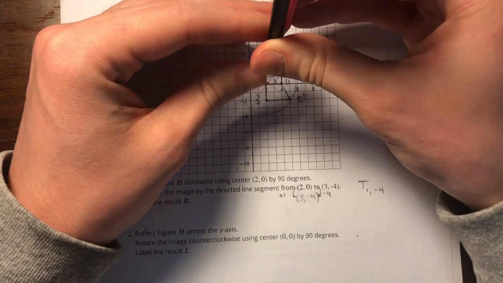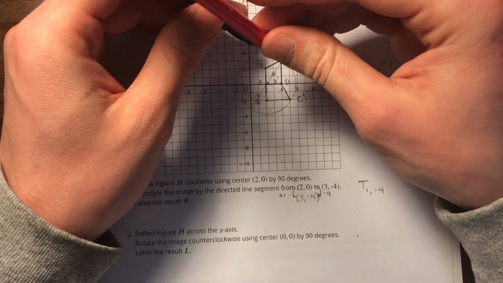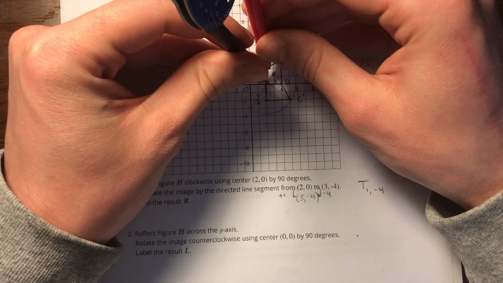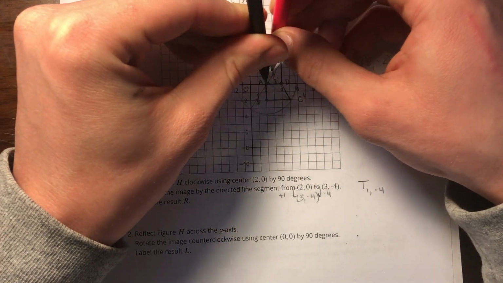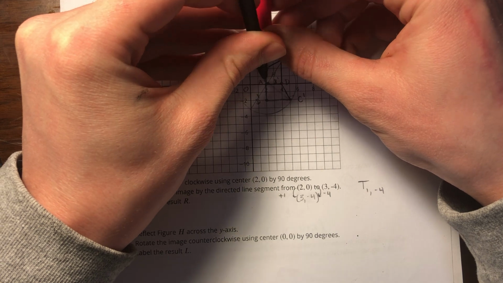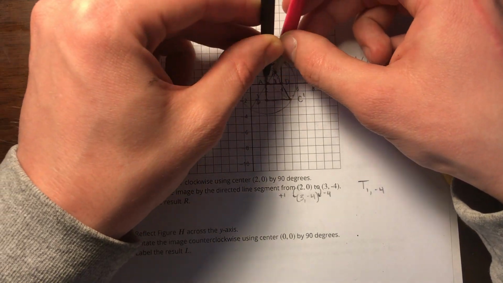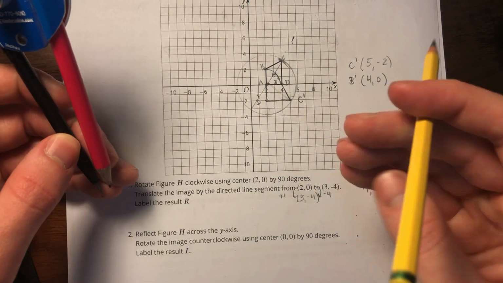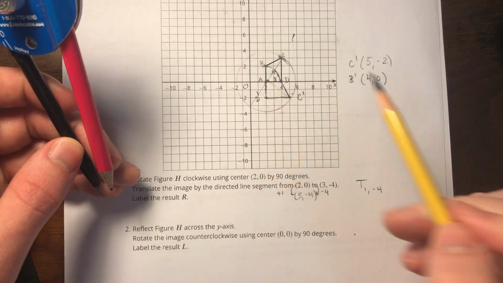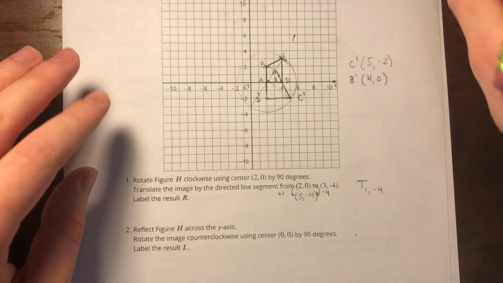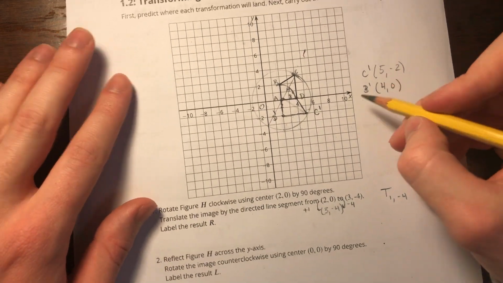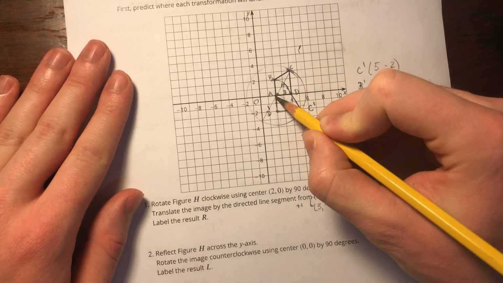Like if I wanted to check B, I could put my center on A, pencil on B, do that rotation, and I go through that point where I put B. So that looks like 90 degrees to me, right? That's a right angle, so that's a 90-degree rotation. Let me make sure I write down D prime as well. That's at 2, -2.